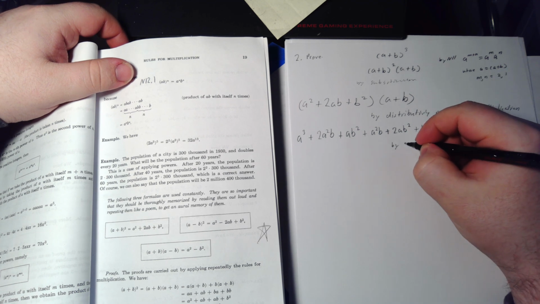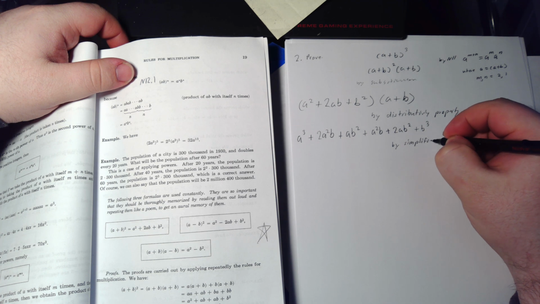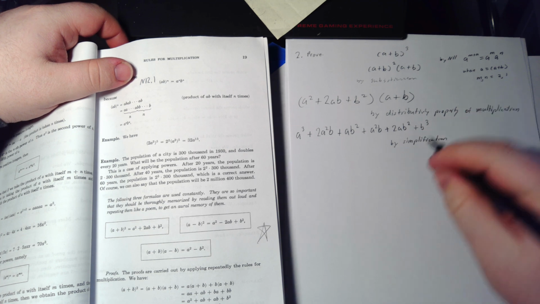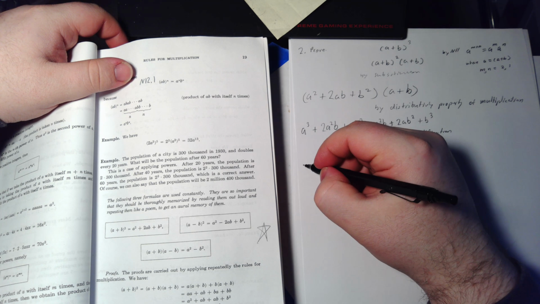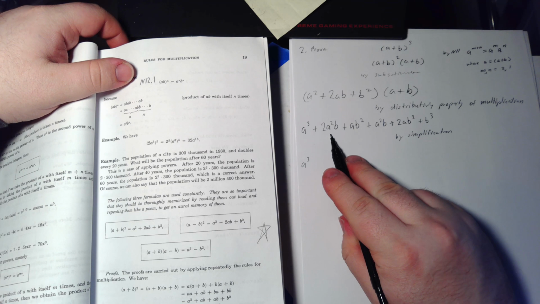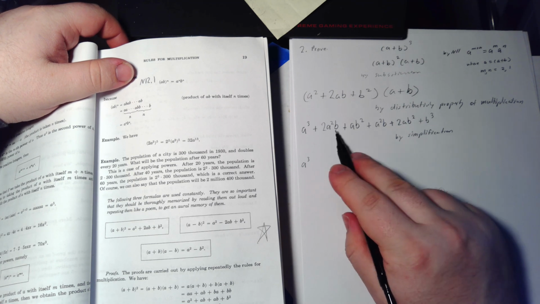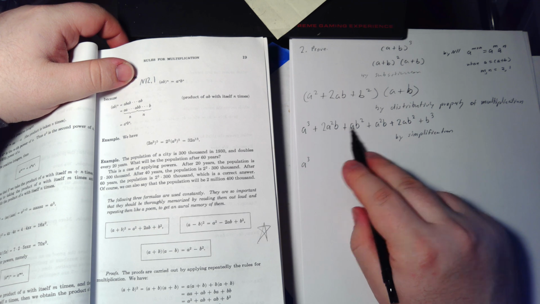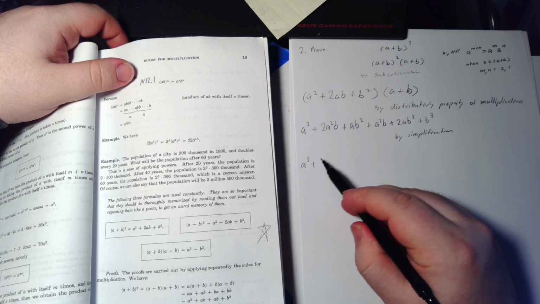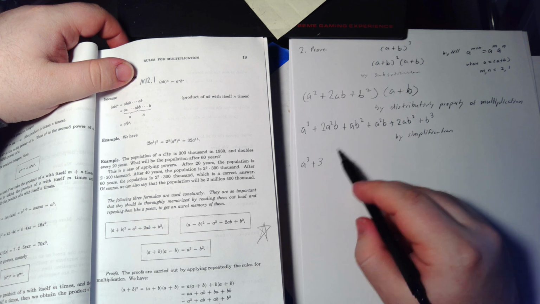And then by simplification, we'll bring down our a cubed, and then we have a squared times b, and we have another one over here, and a factor of 2 and 1, both positive, so we have positive 3 a squared b.